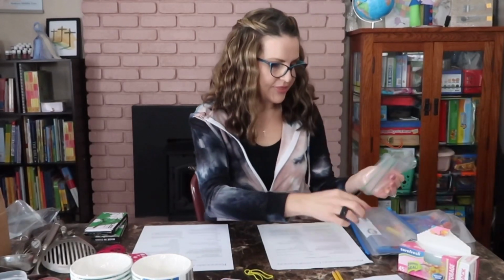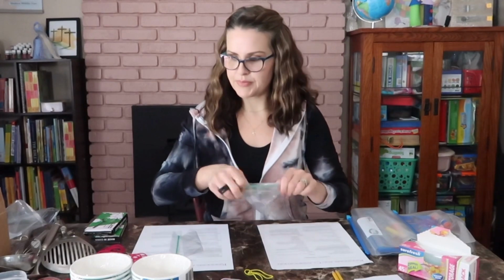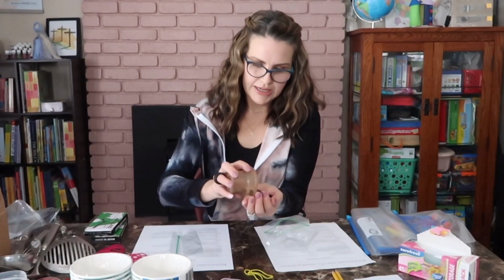Okay, so lesson 1, we are going to need the snack bags. And these snack bags I purchased from the dollar store. You get 45 bags for $1, so I picked these up. You can get them from Walmart. These gallon bags I did pick up from Walmart. Okay, so the buttons are what we need now.